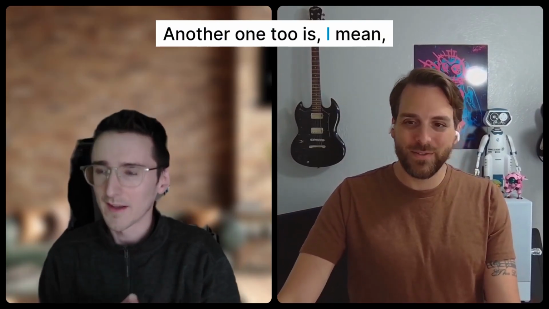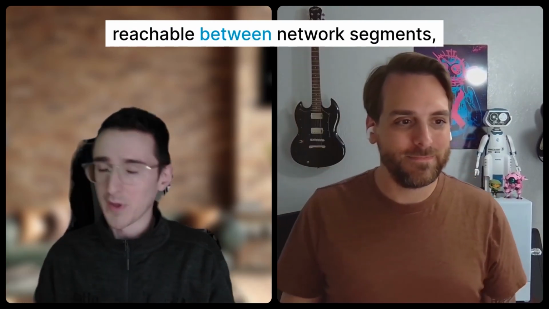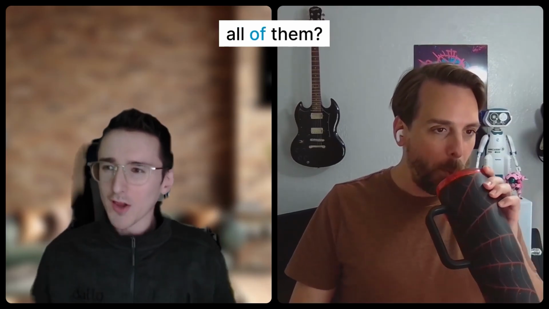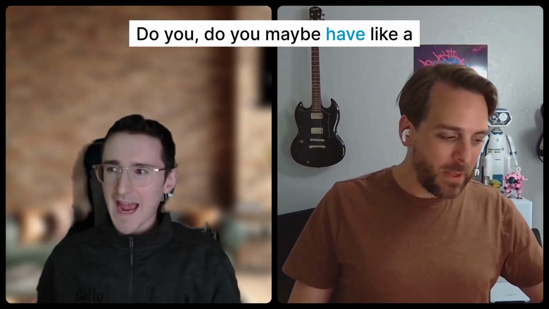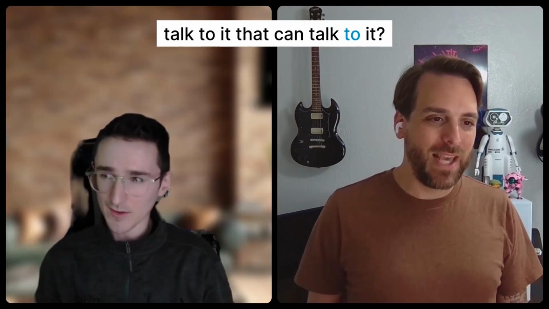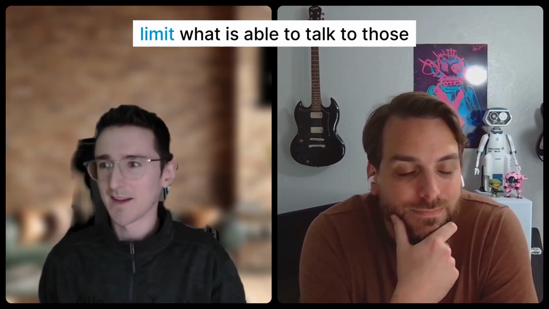Another one too is, obviously your file server has to be reachable between network segments, but does it have to be reachable on all of them? Do you maybe have a system that just doesn't need to talk to it, that can talk to it? Maybe audit those things and really limit what is able to talk to those file servers.